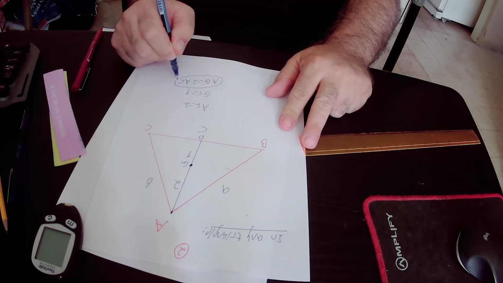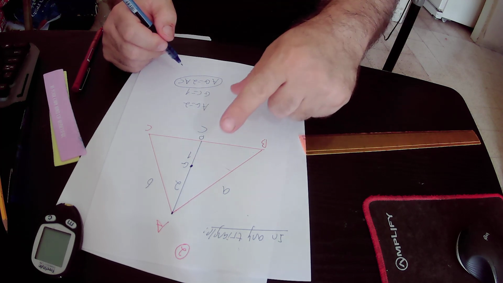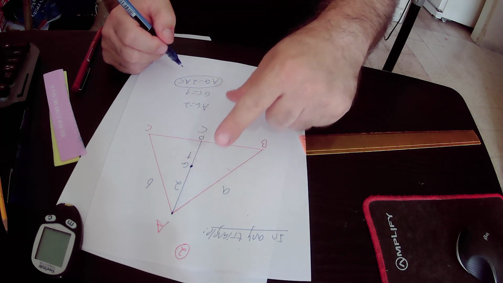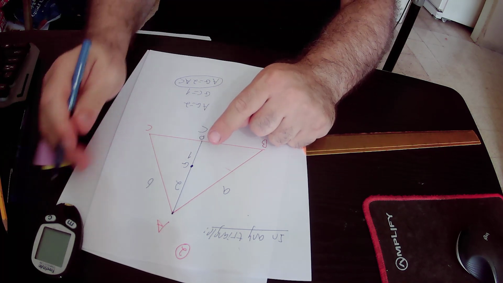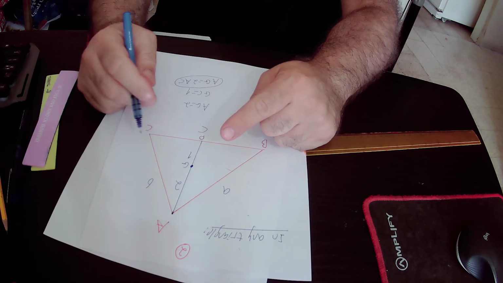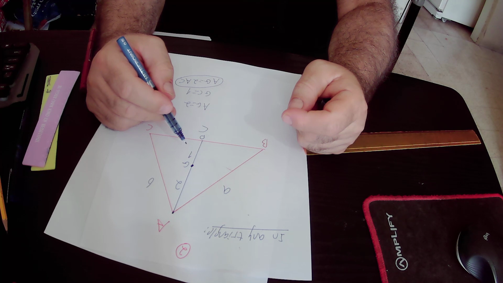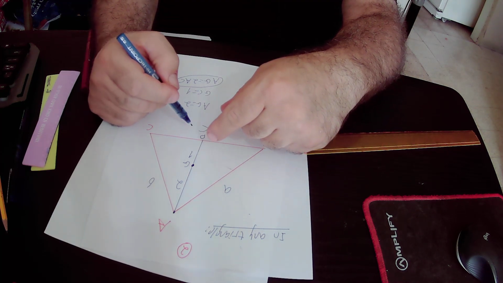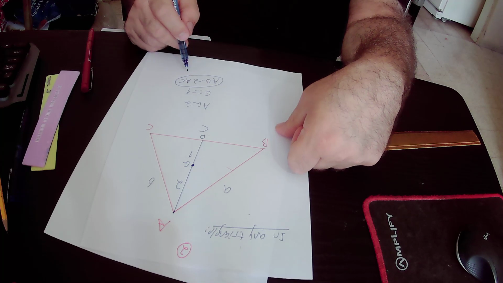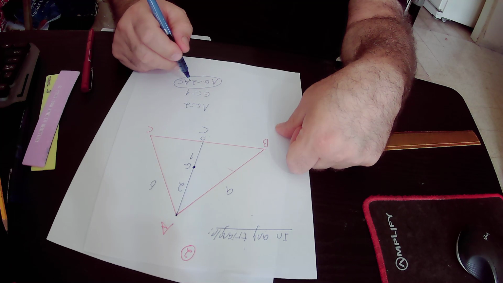Okay? So actually, the median AD is divided by the centroid G in a ratio of 2 to 1. That is to say, AG is twice as large as GD.